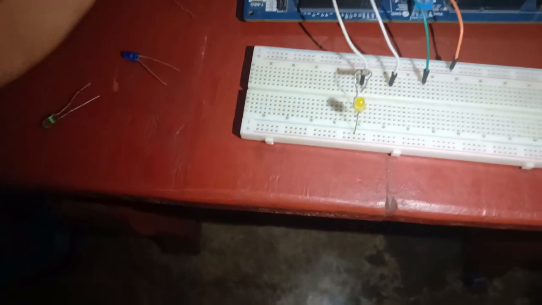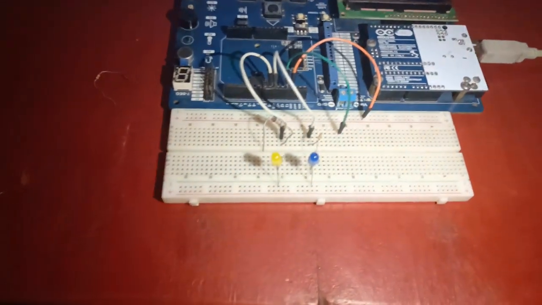Then I'm going to take the second resistor for pin 10, connect it to the board. After connecting it, I'm going to take the second red, connect it also on the board, at the same position of the ground. Then the next one also, connect it like this.